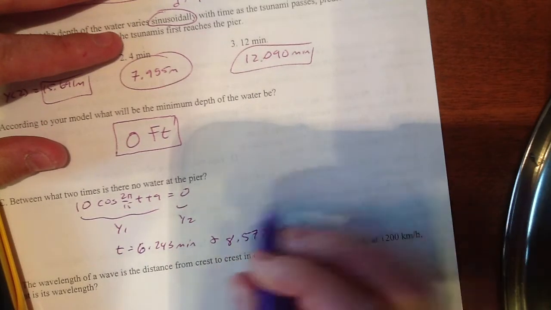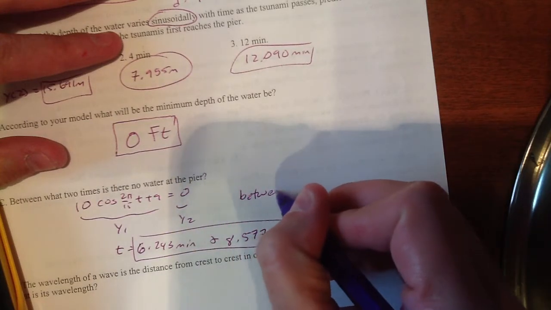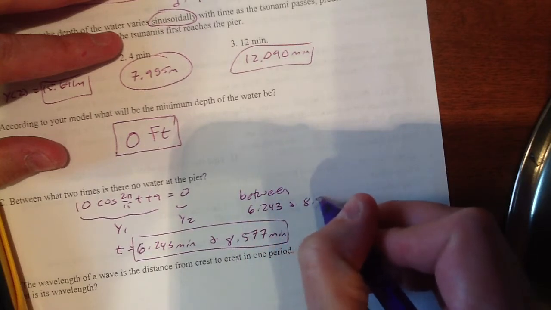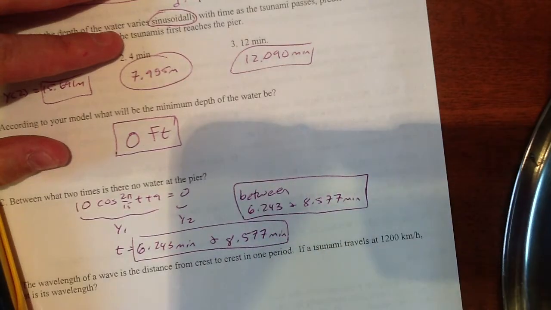And it's between these two times that there will be no water. So between 6.243 and 8.577 minutes, there will be no water at the pier.